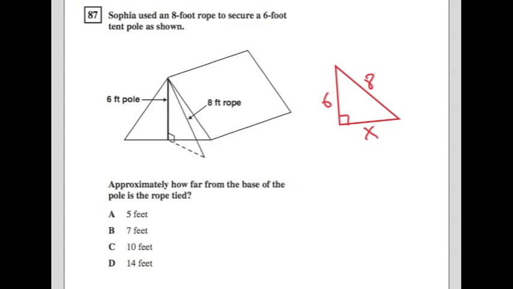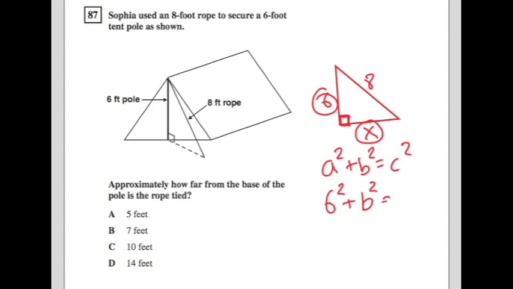So, as we know, the Pythagorean theorem: a squared plus b squared equals c squared. The legs are attached to the 90-degree angle right here, so 6 is a leg and x is also a leg. So we have 6 squared plus b squared. I'm going to leave it b instead of x. I always put x whenever I have a variable, but in this case it's okay to leave it as b. And then 8 is my hypotenuse, so we got 8 squared.